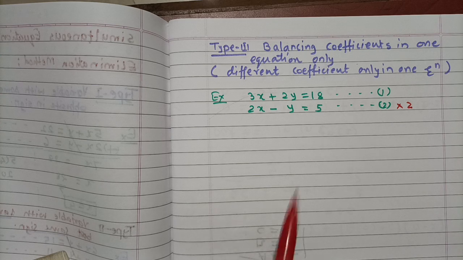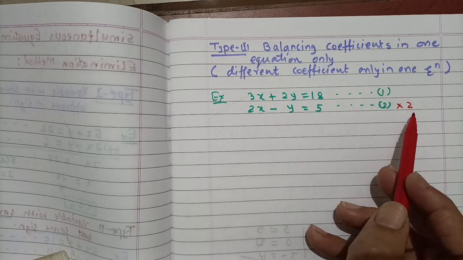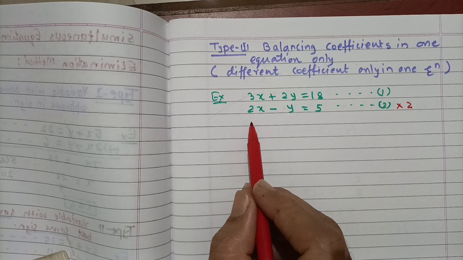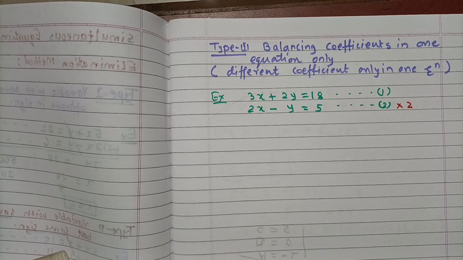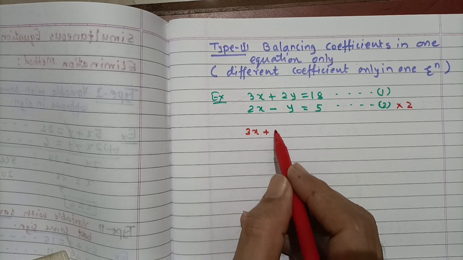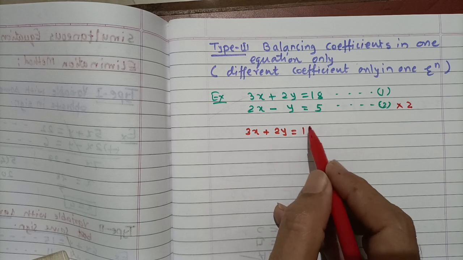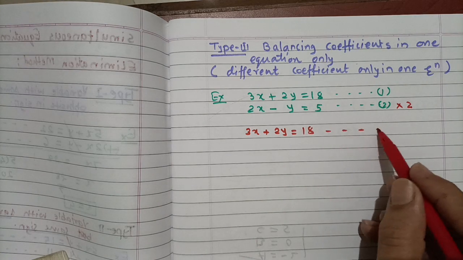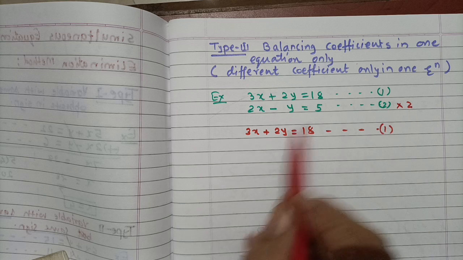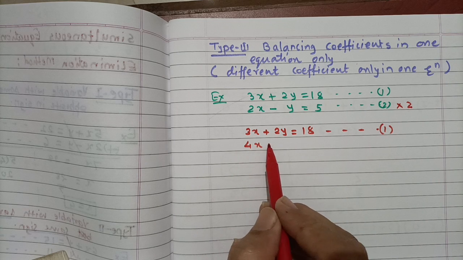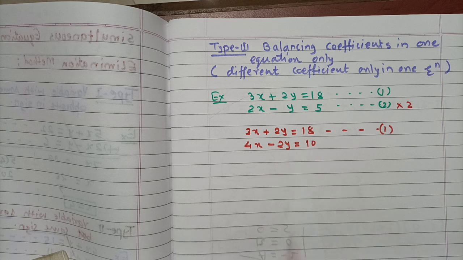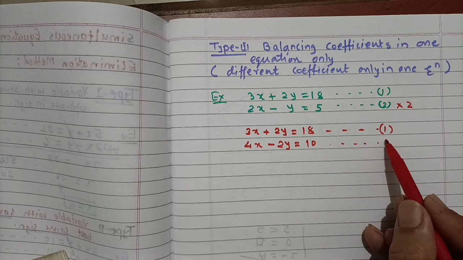So our first job is to multiply equation 2 by 2. Our first equation remains as it is, so I will write the equation 3x plus 2y is equal to 18 as it is, and equation number 2 multiplied by 2 gives 4x minus 2y, which is equal to 10. Now this becomes equation number 3.